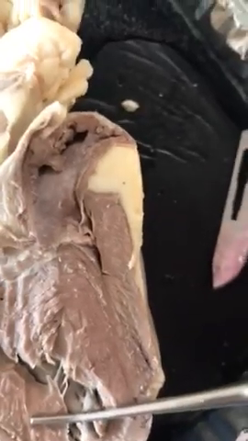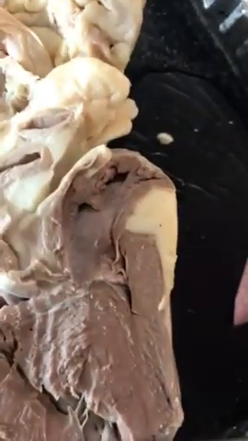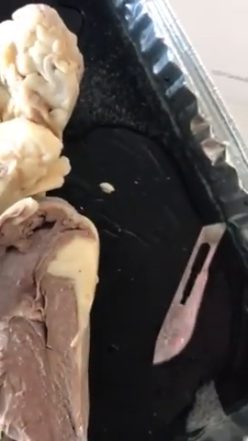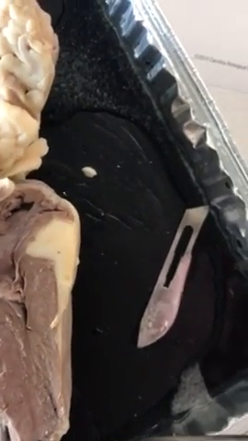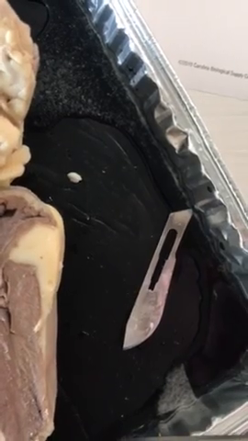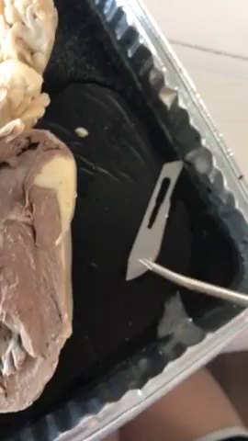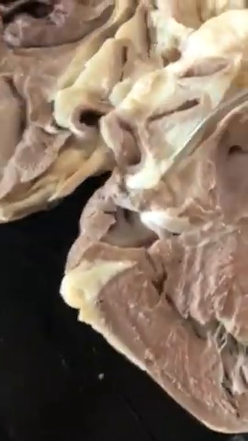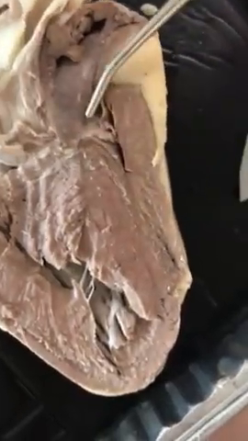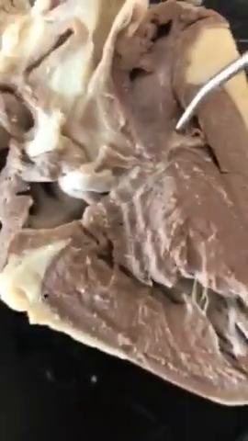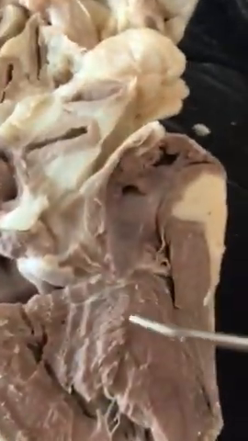And then we're going to go to the semilunar valve. You have two of them. You have the pulmonary semilunar valve and the aortic semilunar valve. Your pulmonary is located around here, and the aortic is located somewhere around here. And those are to prevent backflow through the aortic and pulmonary valves.